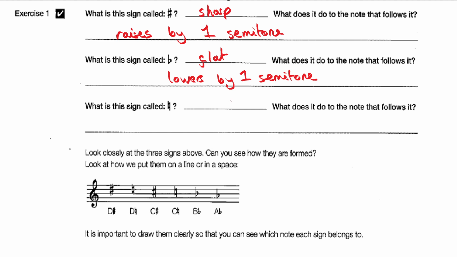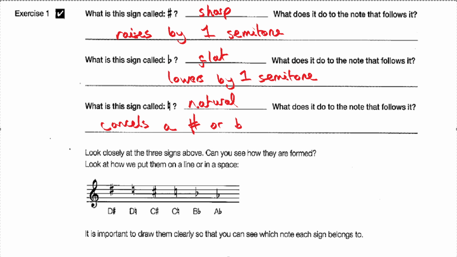What is this sign called? This is the natural sign, and this cancels a sharp or a flat. Okay, notice with the signs we can see how we draw them. We have to draw them in the place of the note. So look at those examples, you can see where you would put them, in the space or on the line. So that's exercise 1 done. Let's have a look at exercise 2 and onwards.